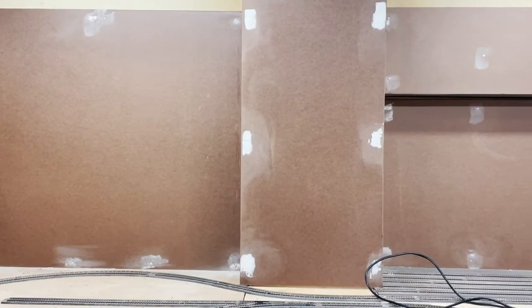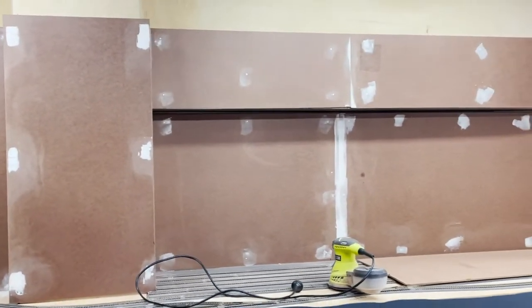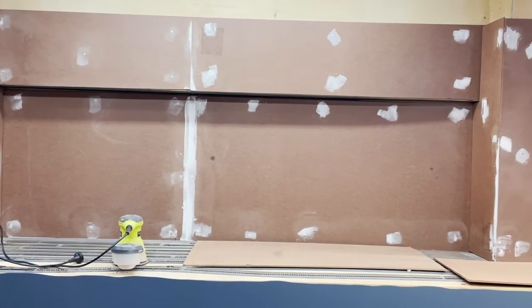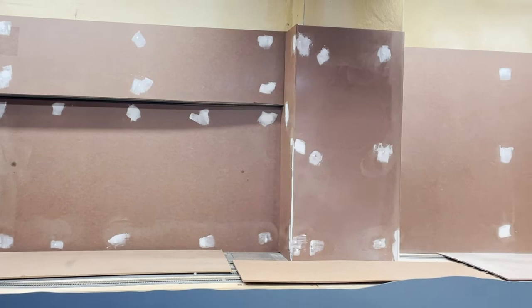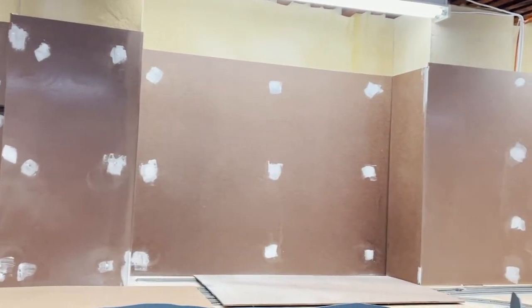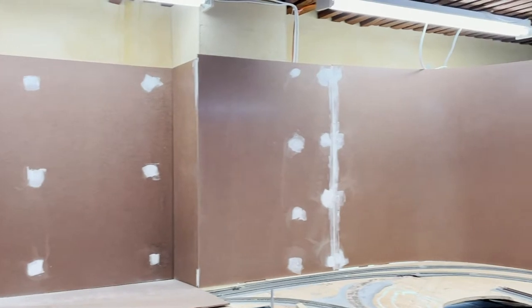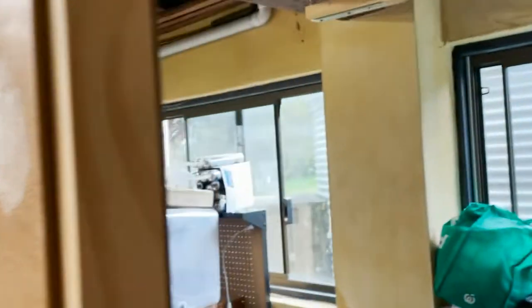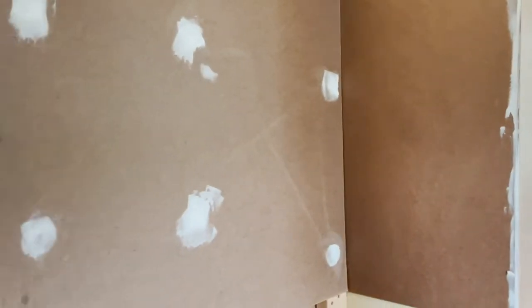Backdrop masonite is now up. All of the screws have been removed, and it's been puttied up. All the cracks have been filled. I just have to do the final sanding. I'll take you around the back here. Okay, so all this masonite's up. A lot of sanding to do now.